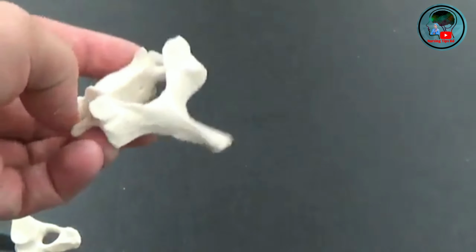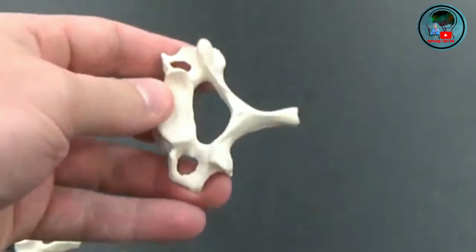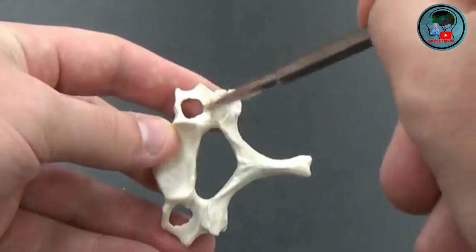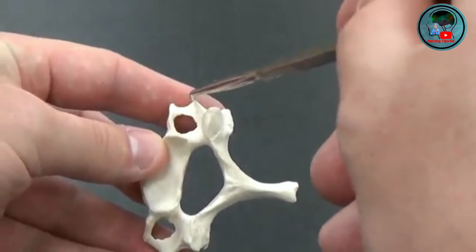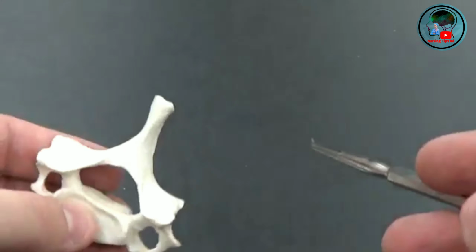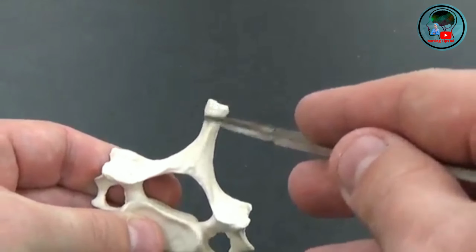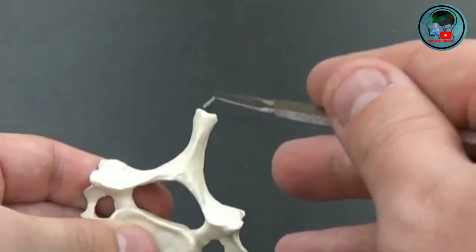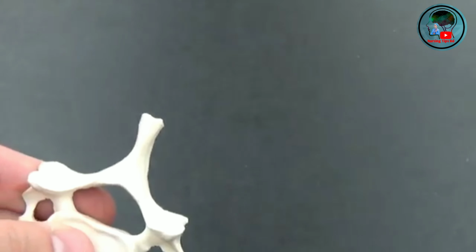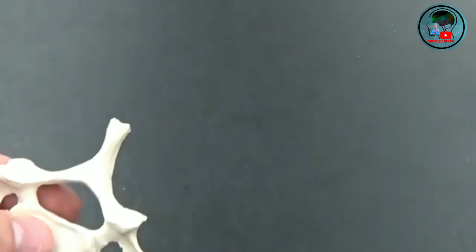All our other cervical vertebrae look something like this. You have the body, vertebral foramen, transverse foramen. You can see the spinous process. The cervical vertebrae also have a bifid process, so it's kind of split in 2 there.